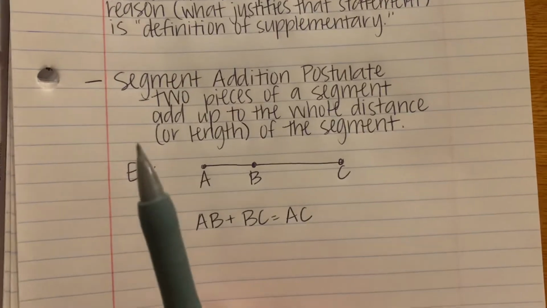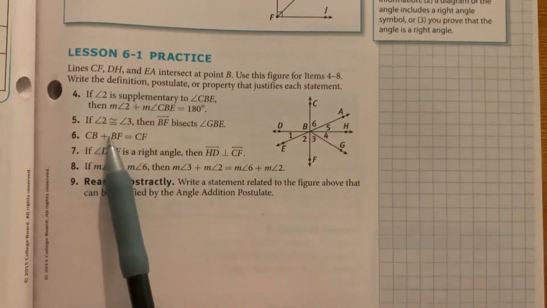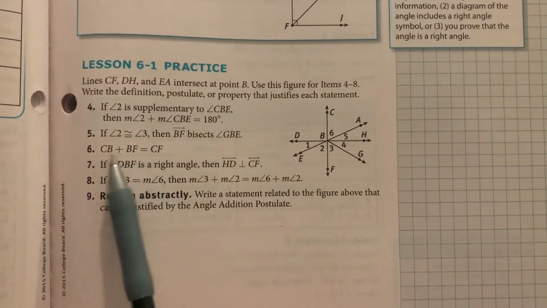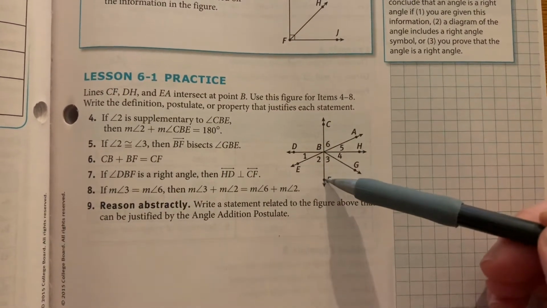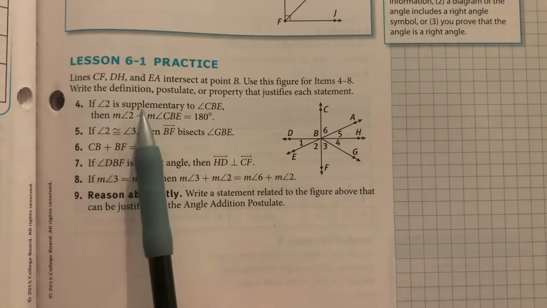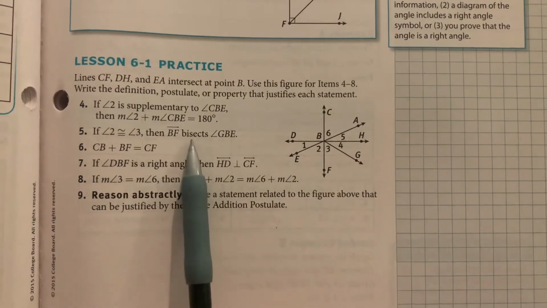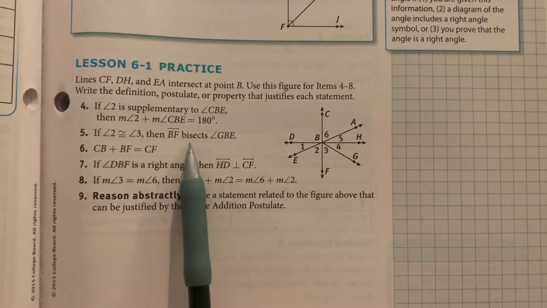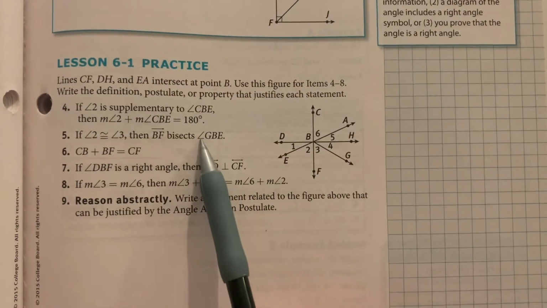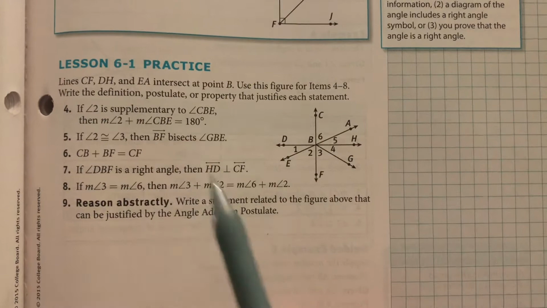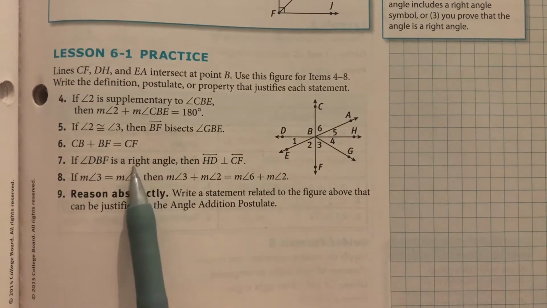That's the whole thing, and you see that on number 6 of the 6.1 lesson practice. That's segment addition postulate. It's talking about CB plus BF equals CF. That's the one that I went over here. It's talking about bisect, the key word. So your reason for that one is definition of bisect. Or sometimes you'll see it say definition of angle bisector, since it's talking about bisecting an angle, but either way is fine.